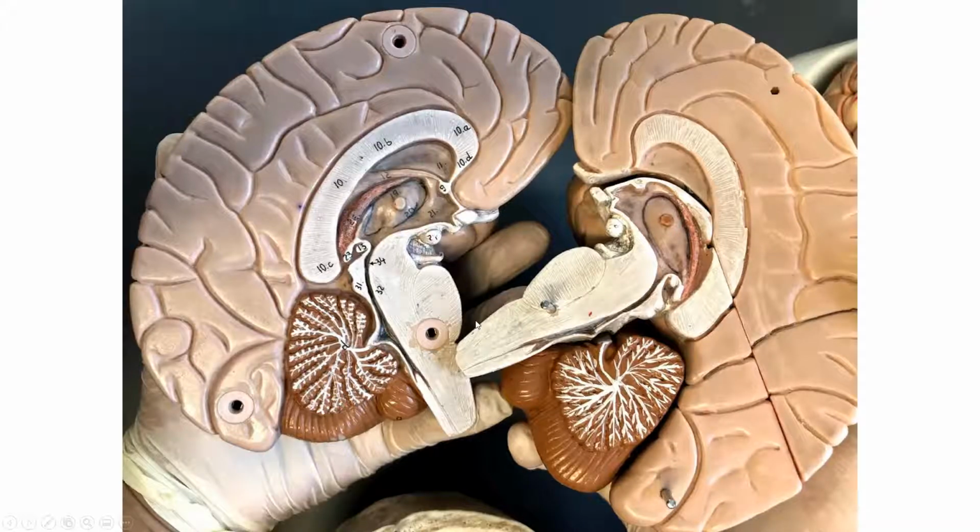Another good model of the brain, so you can practice identifying the different parts of the brain on this model, and you'll probably see something like this on your lab exam.